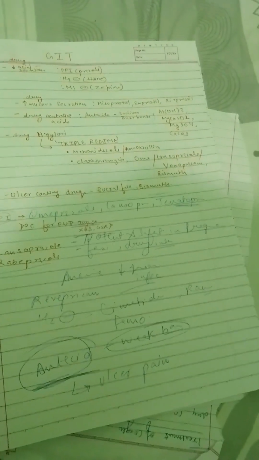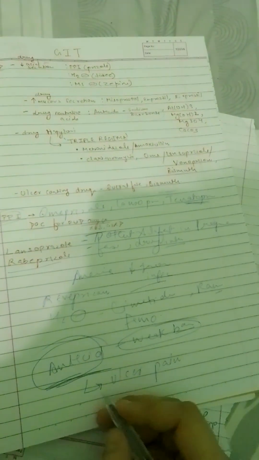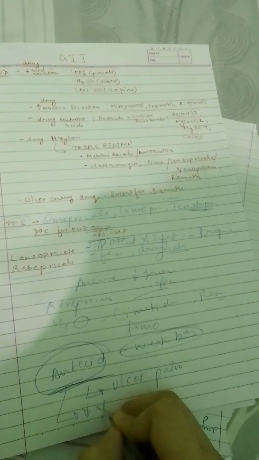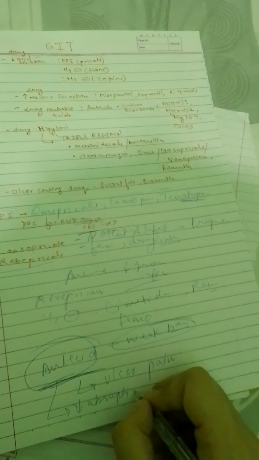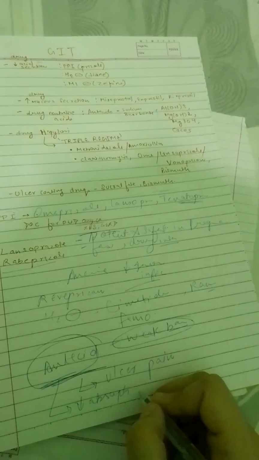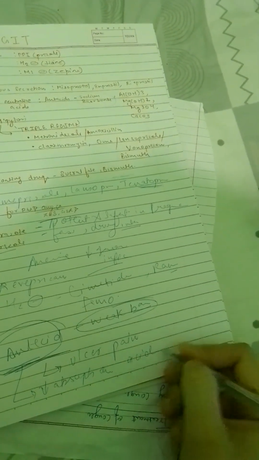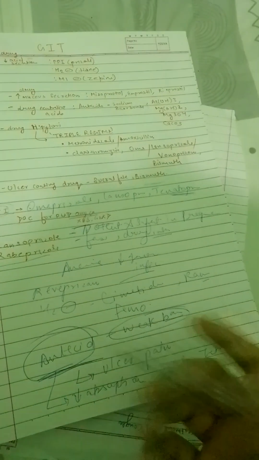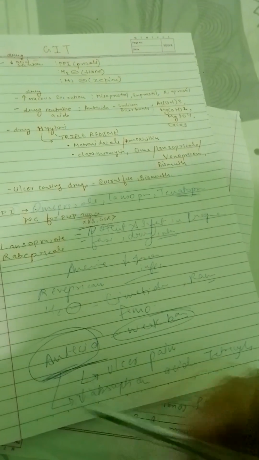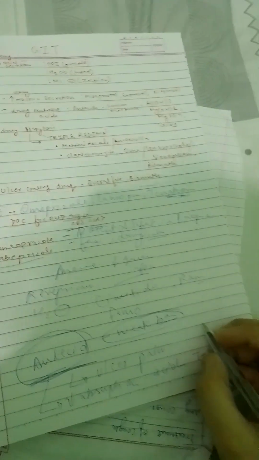One thing is that antacids decrease the absorption of certain drugs, specifically acidic drugs, for example tetracycline. So it decreases the absorption of tetracycline, so it is better to avoid them while the patient is on tetracycline for some other condition.